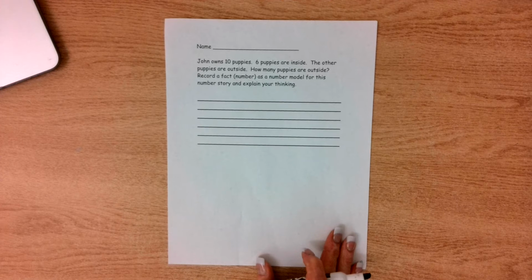All right, now let's talk about our math message. So math message, again, will be an activity in Seesaw under this lesson. John owns 10 puppies. 6 puppies are inside. The other puppies are outside. How many puppies are outside? So we have to figure out how many puppies are outside. Record a fact as a number model for this number story and explain your thinking.